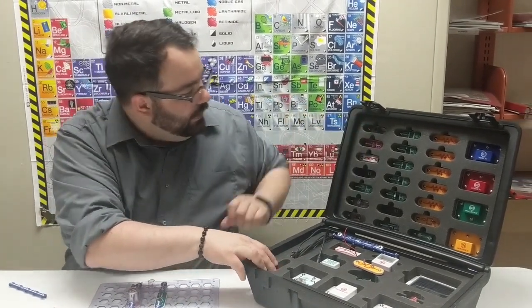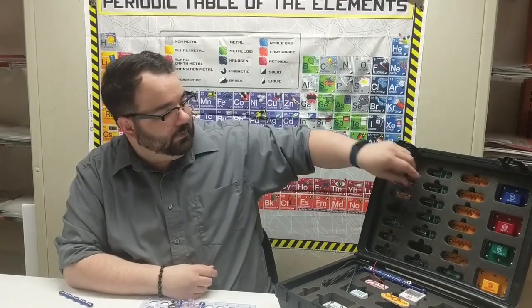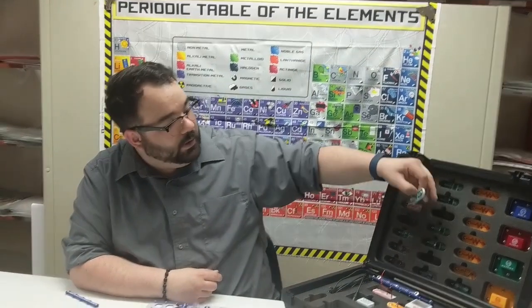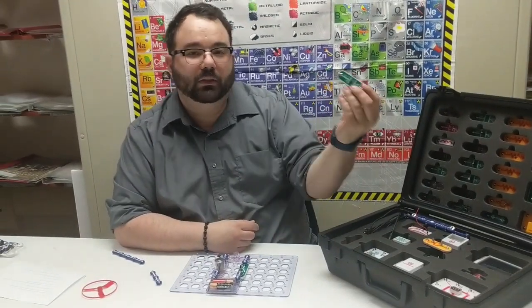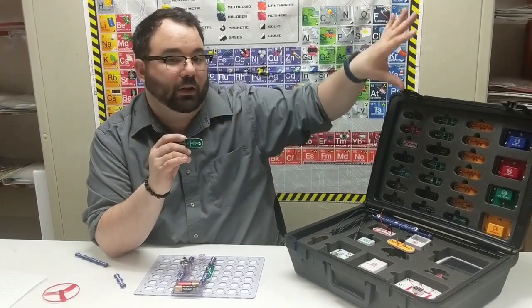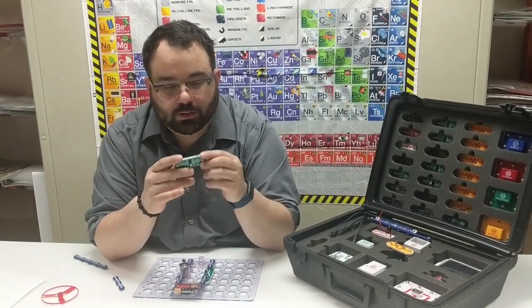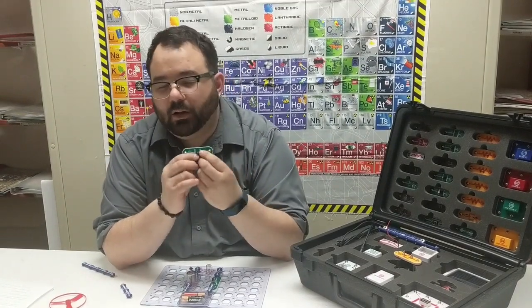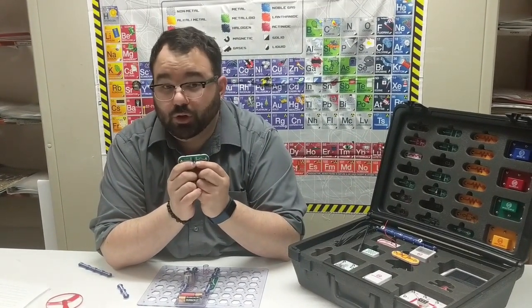And then this, okay, so this right here is called a capacitor. And what capacitors do is they store energy and then they release it in big bursts later on. And this is important. It also helps prevent some stuff from getting shocked. And they also store energy for future use.